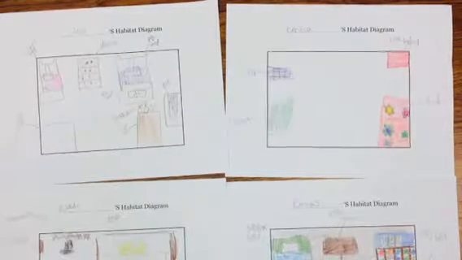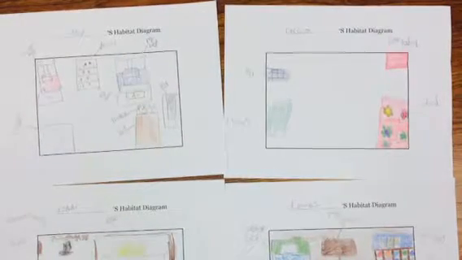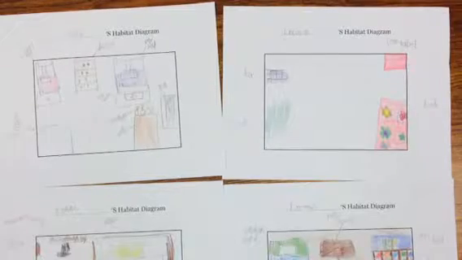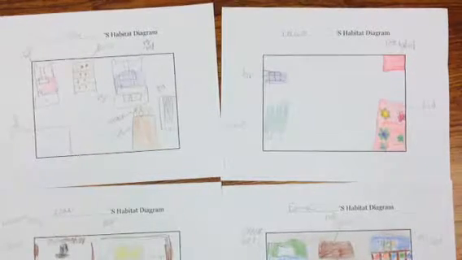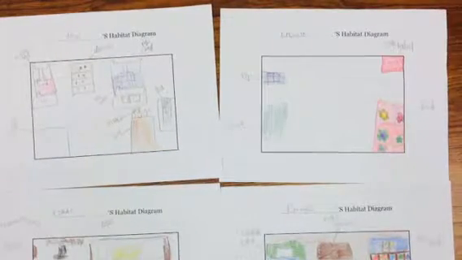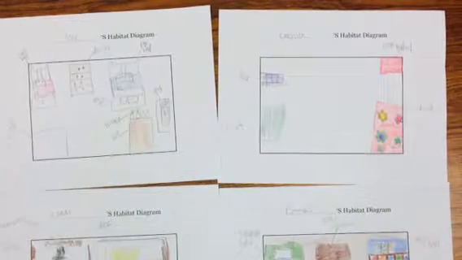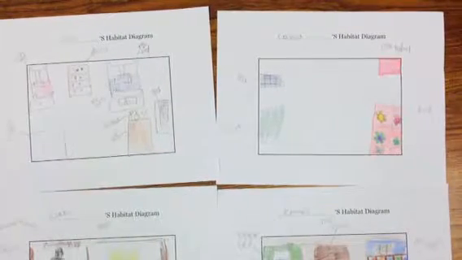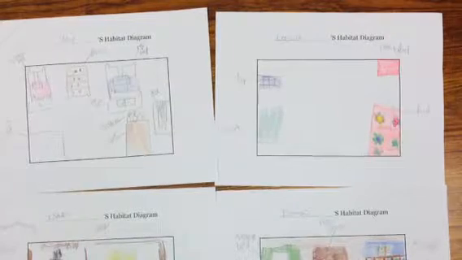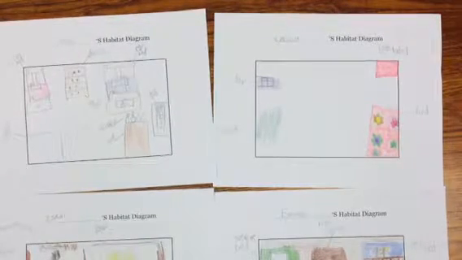We made a web on the board with all the features that the habitats would need for the crabs to survive. When we were done, we made the habitat as a class at my back table. Then the students drew the diagram of the actual habitat in their journals.